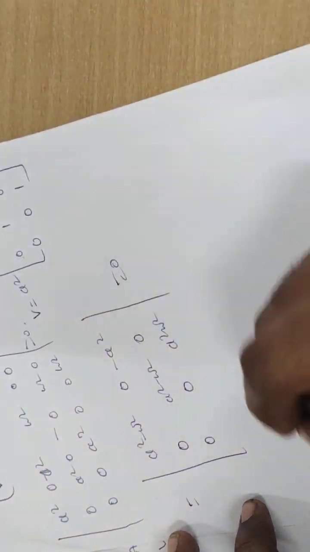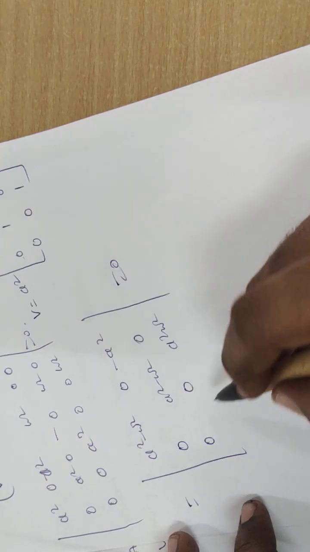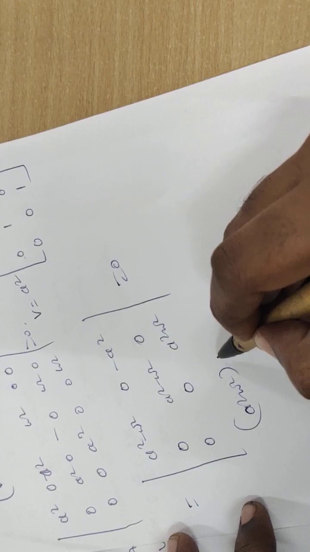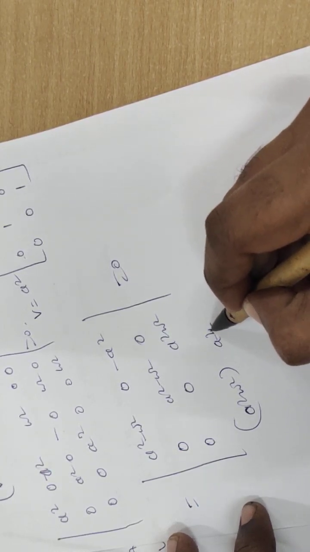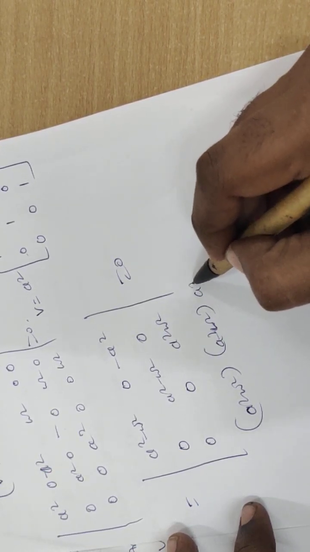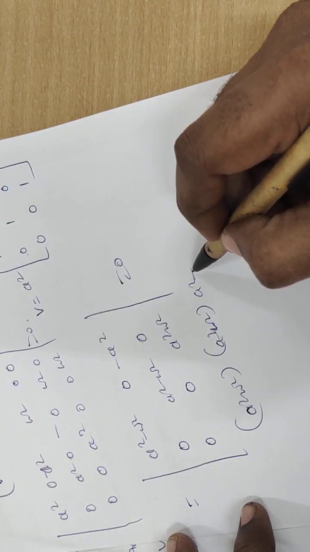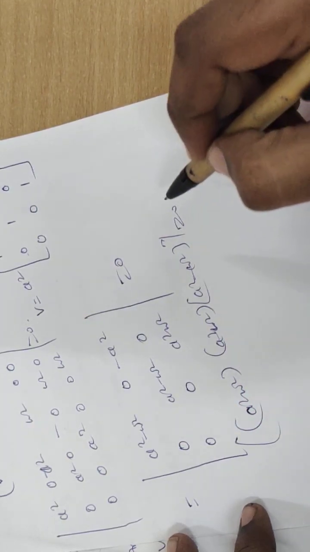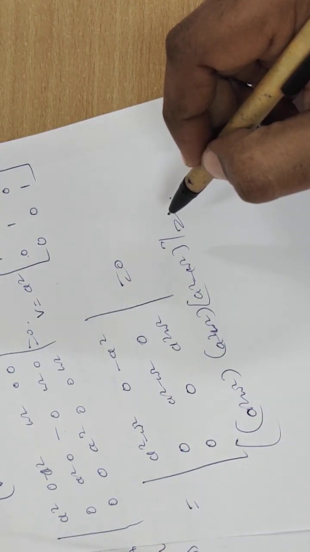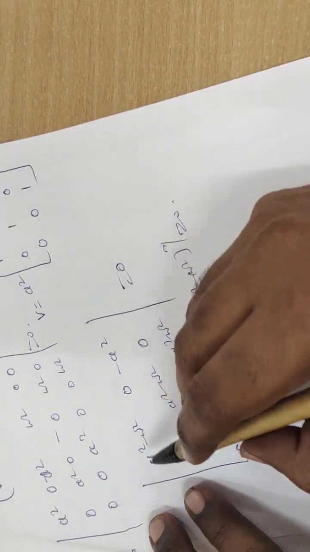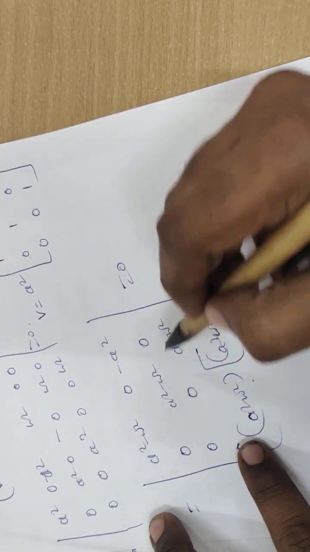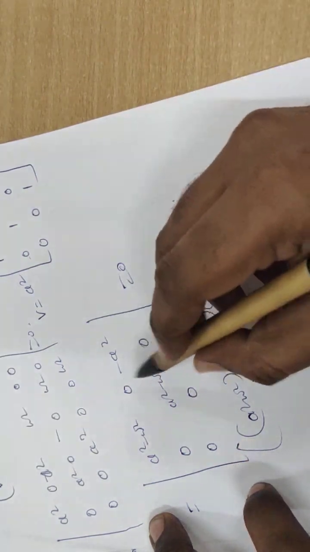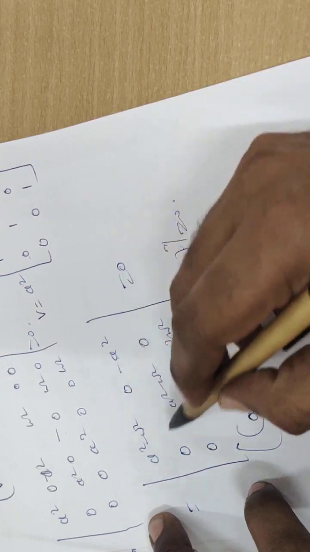If we solve this equation, we will get alpha square minus omega square, and alpha square minus omega square, and alpha square minus omega square is equal to 0. Because alpha square minus omega square into alpha square minus omega square, minus 0, is equal to 0, and the other term is also 0.